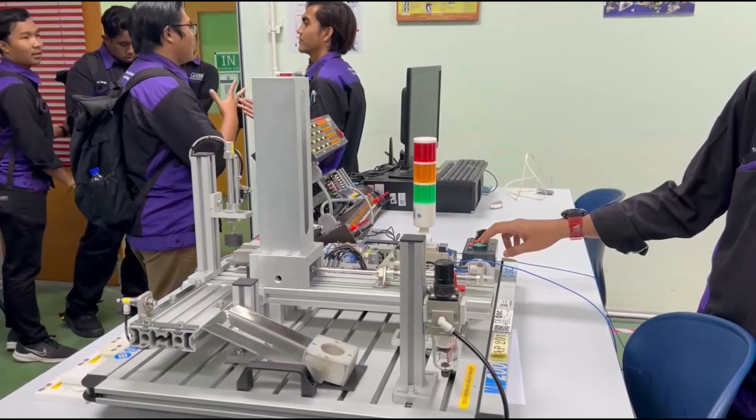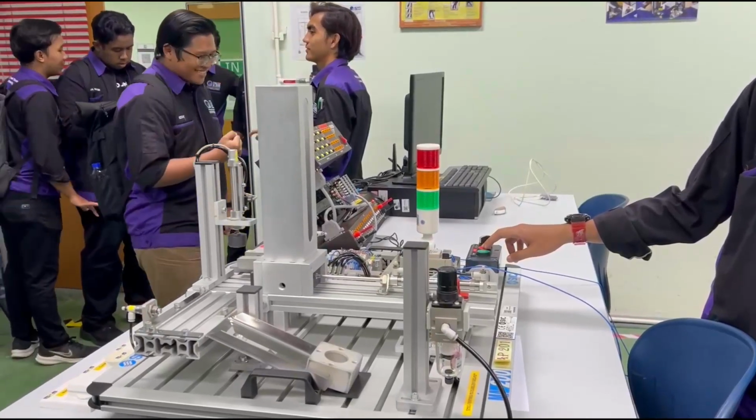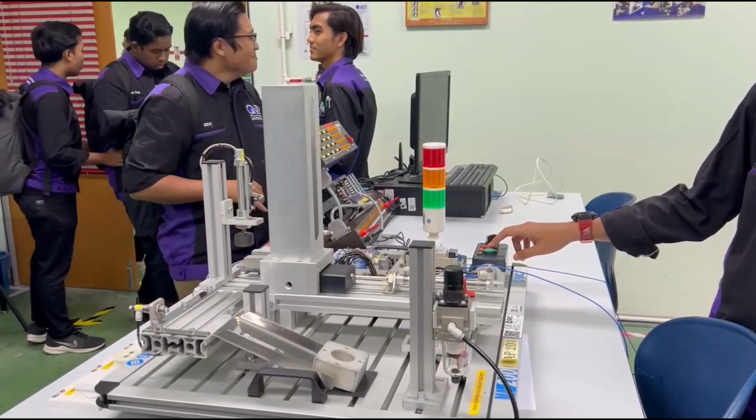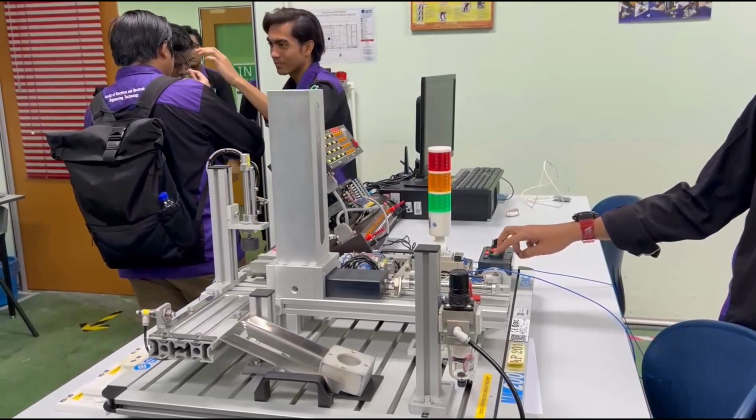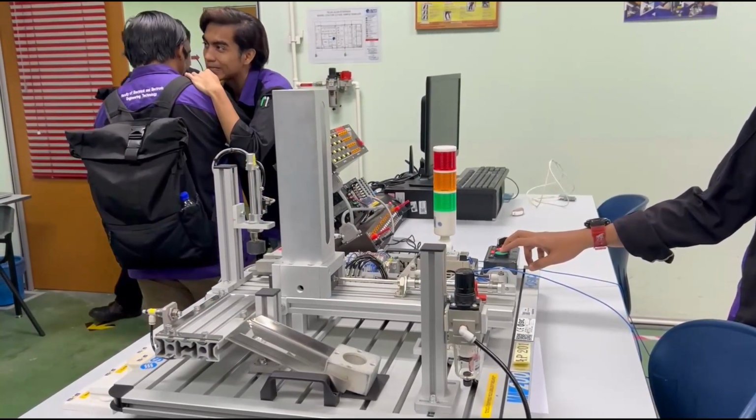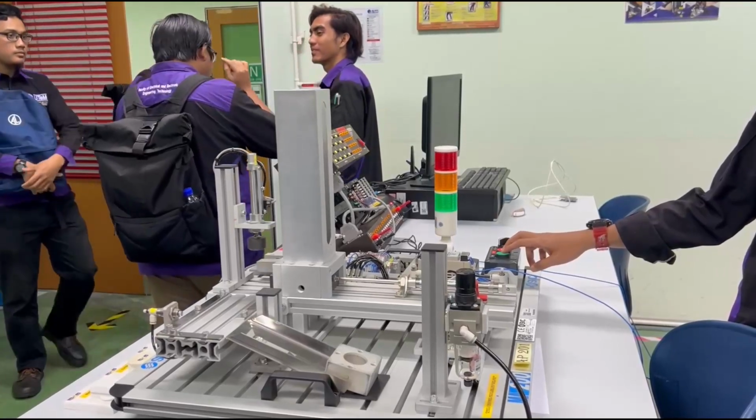Next, for the initial condition, it happens when the process keeps going and we press the stop button, all the processes stop immediately, then the MAP 201 machine will return to the normal first position.